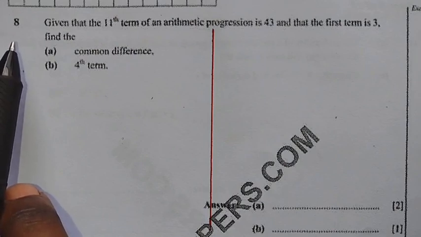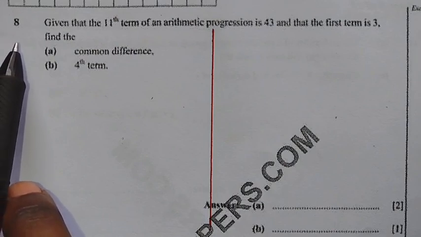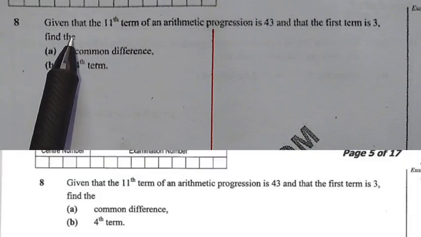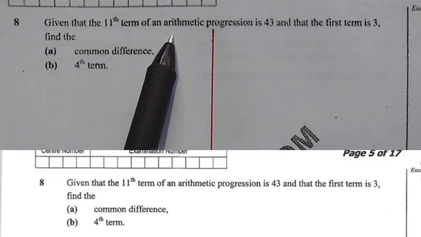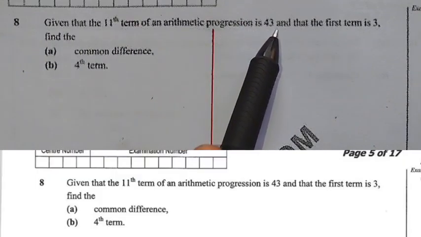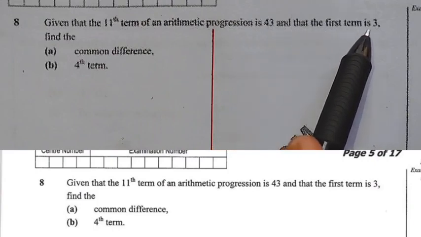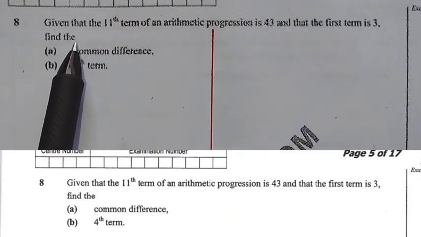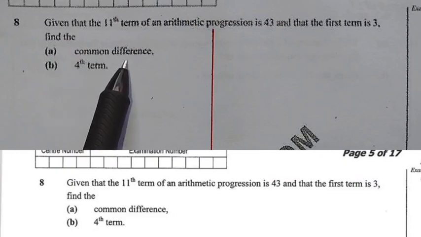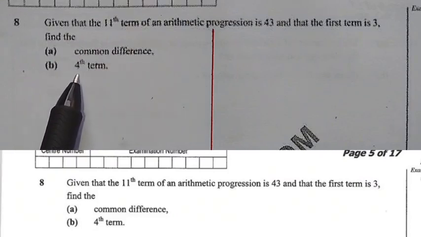I've got a question that is coming from Mathematics Paper 1 under the topic Sequence and Series, specifically Arithmetic Progression. The question reads, given that the 11th term of an arithmetic progression is 43 and that the first term is 3, find A, the common difference, and B, the fourth term.